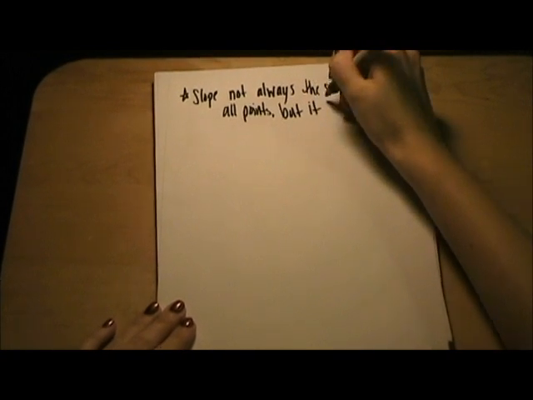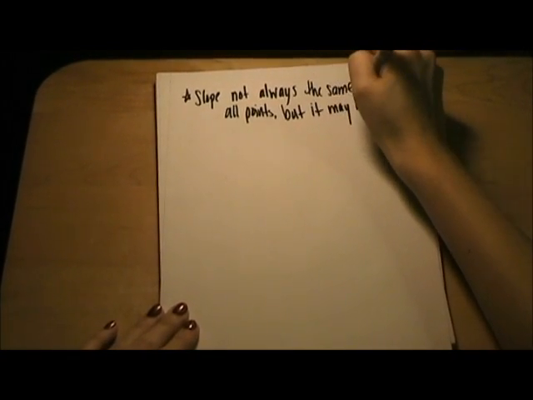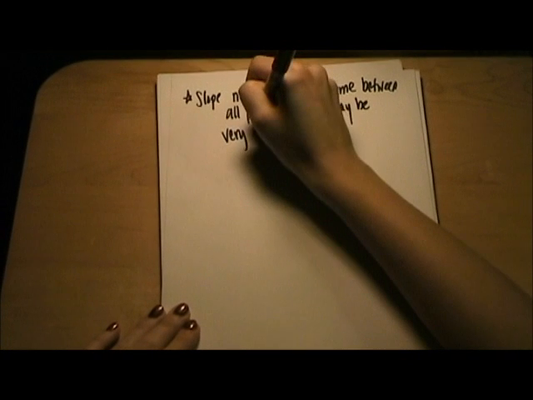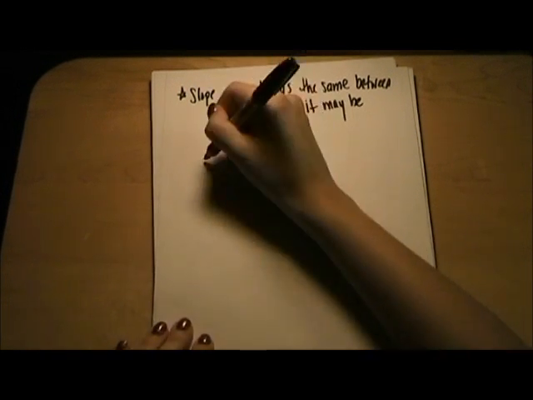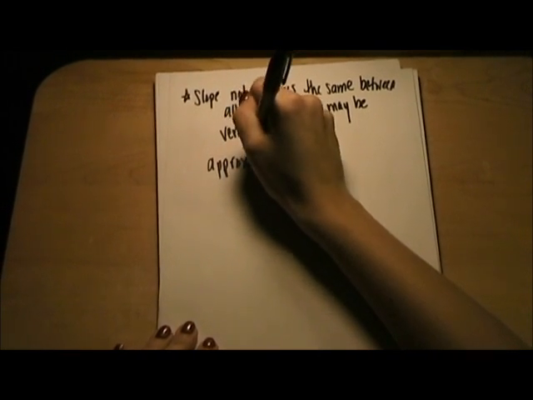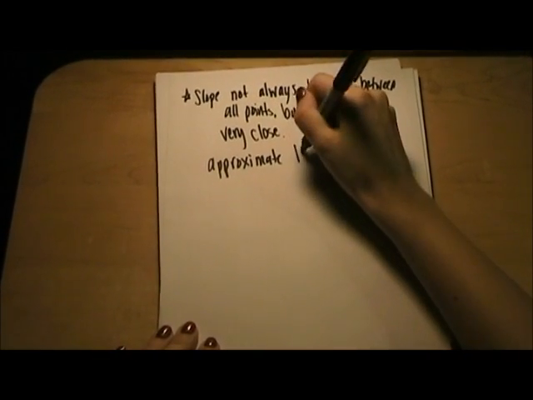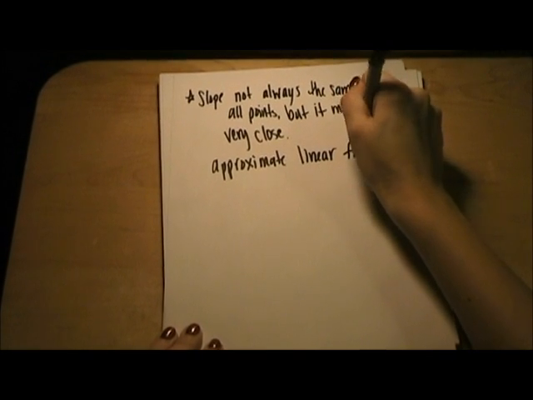But it may be very close. We talked before in chapter 1 that if the slope is not constant, then we usually use a non-linear function. However, in real life, if the slopes are pretty close, people might want to still use linear functions as models. So we may still use an approximate linear function.